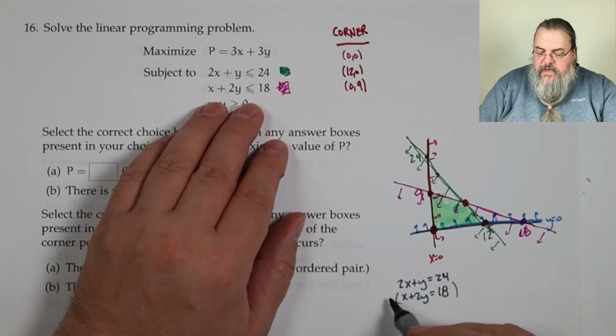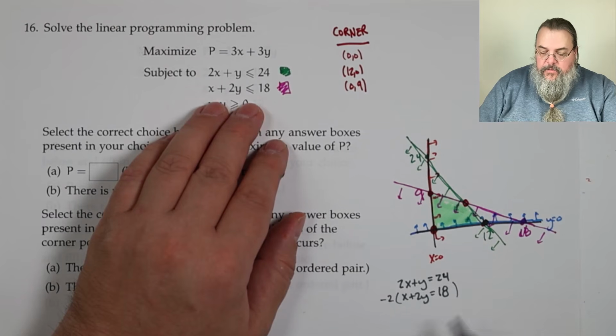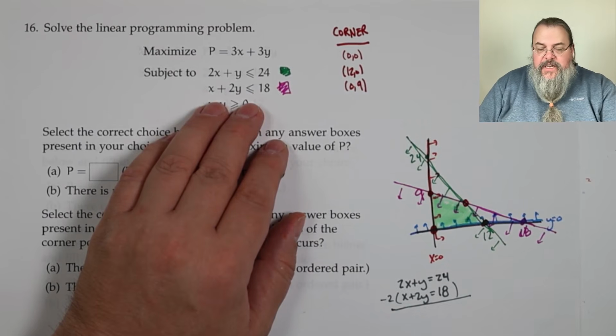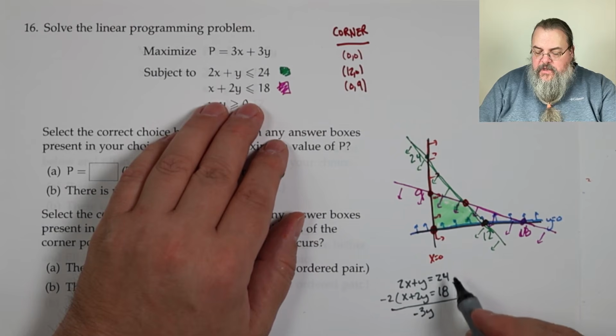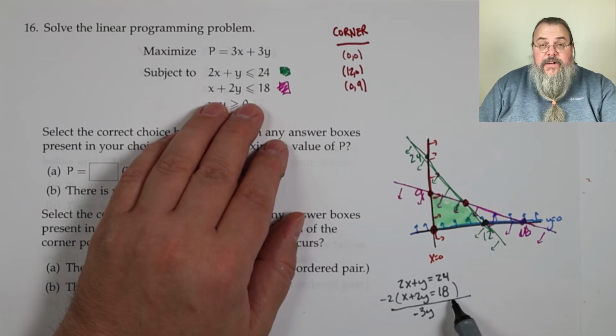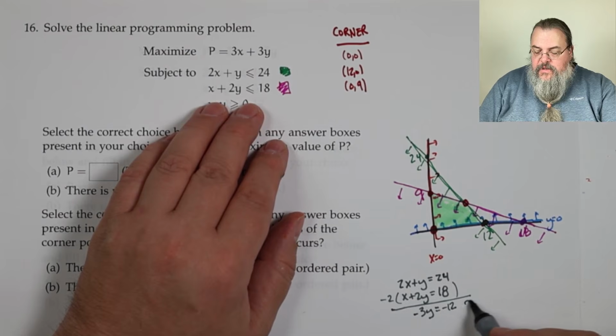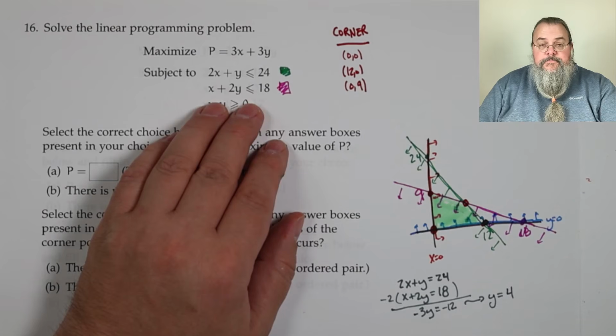So I'm going to multiply by -2 times the second equation and add it to the first equation. So this is elimination by addition. 2x subtract 2x is 0. Y subtract 4y is minus 3y. 24 subtract 36 is minus 12. That gets us to y equals 4.